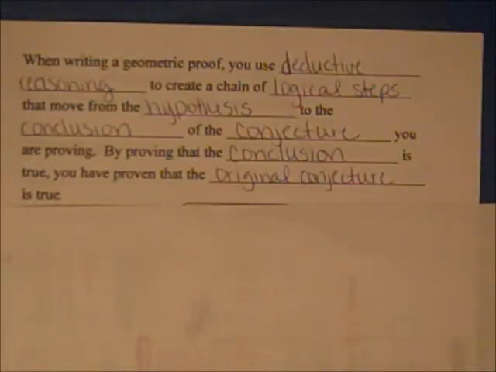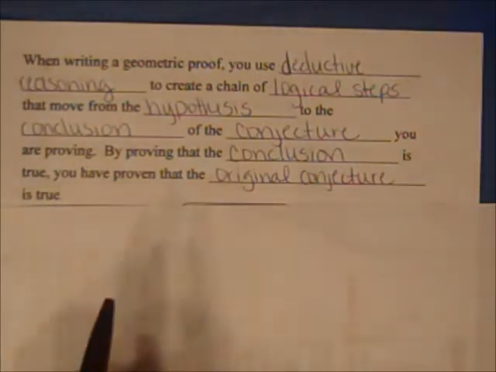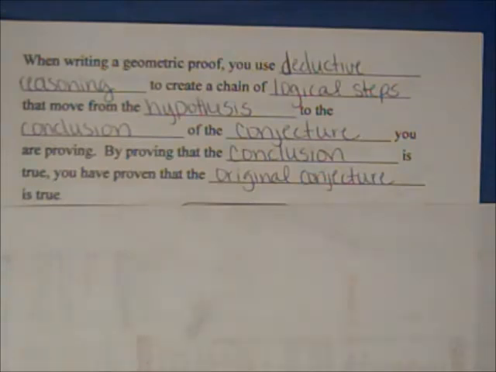When writing a geometric proof, you use deductive reasoning. Remember, deductive is not where you figure it out by yourself, but you use laws and things people told you. So you use deductive reasoning to create a chain of logical steps that move from the hypothesis to the conclusion of the conjecture you are proving. By proving that the conclusion is true, you prove that the original conjecture is true.